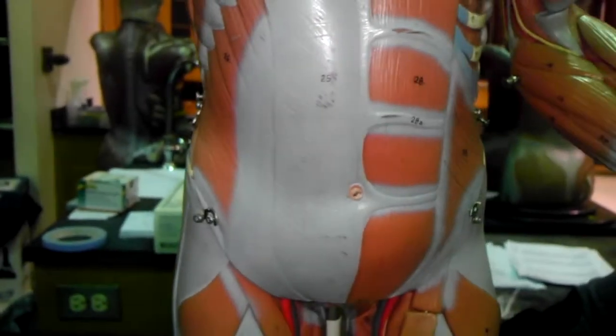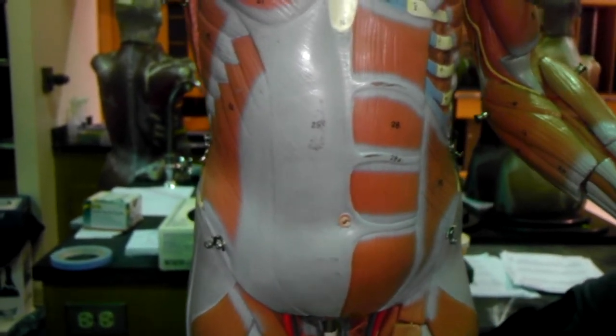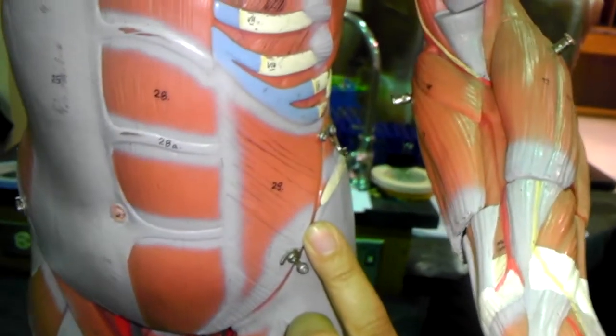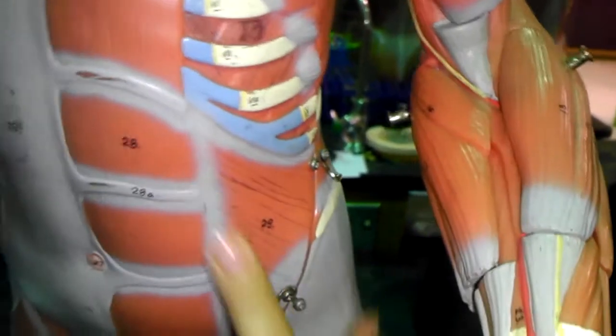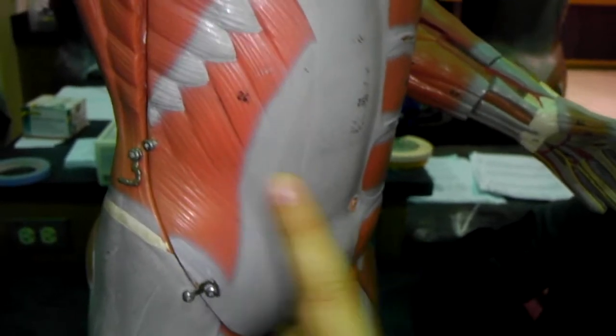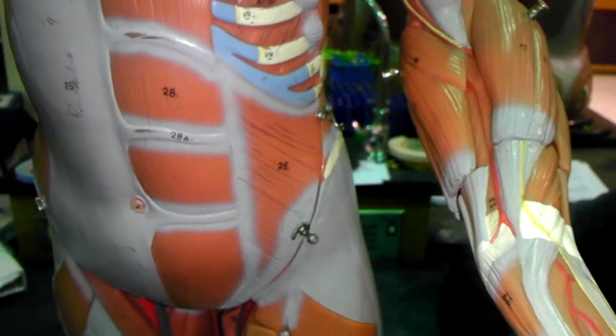The other one, which is located deep to the external oblique, it means that if you remove the external oblique, here you can see the internal oblique. Number 29 on this model. And also look at the direction of the muscle fibers that you have here. They have the same direction. So this is the external oblique, this is the internal oblique.